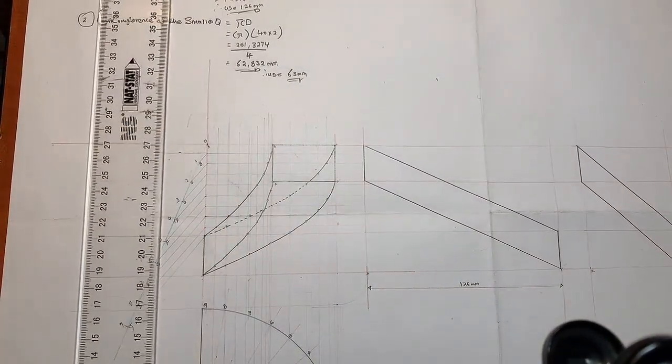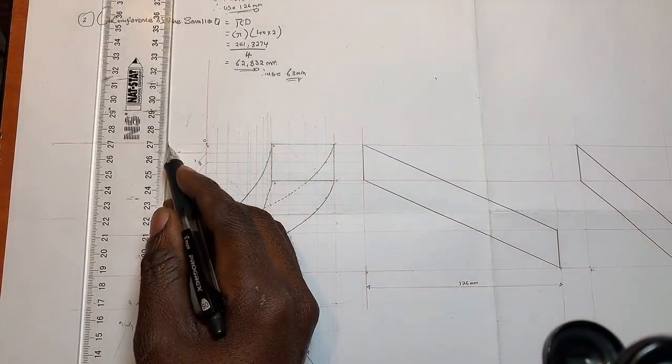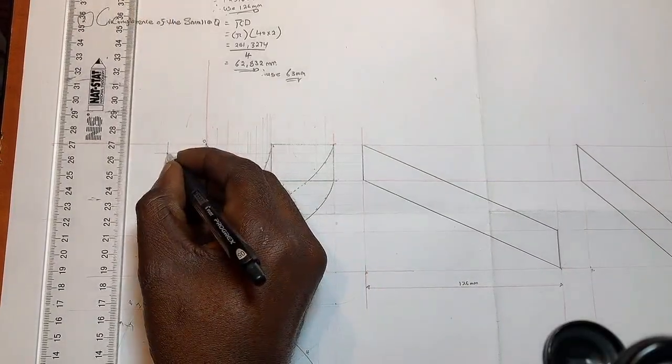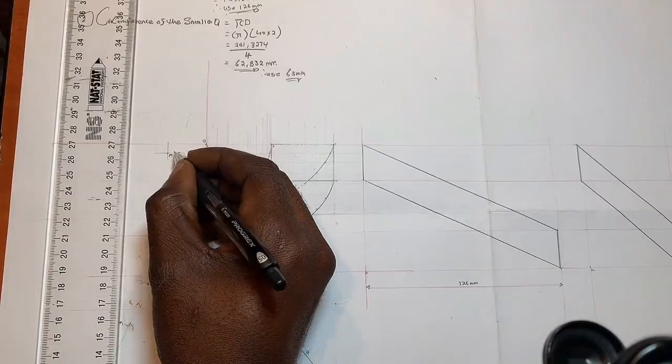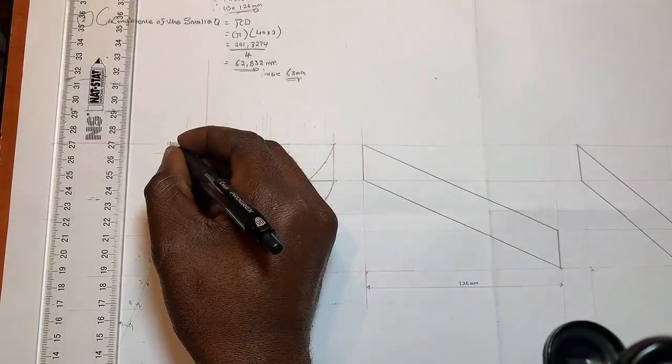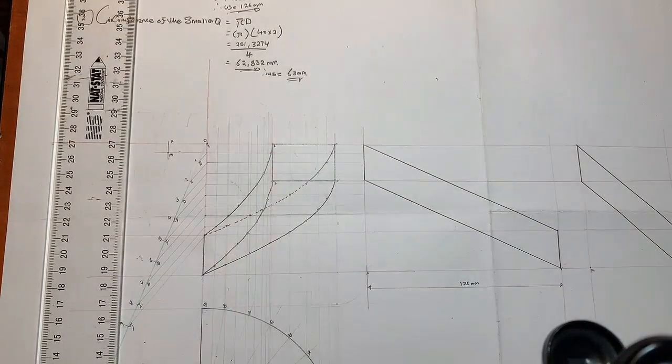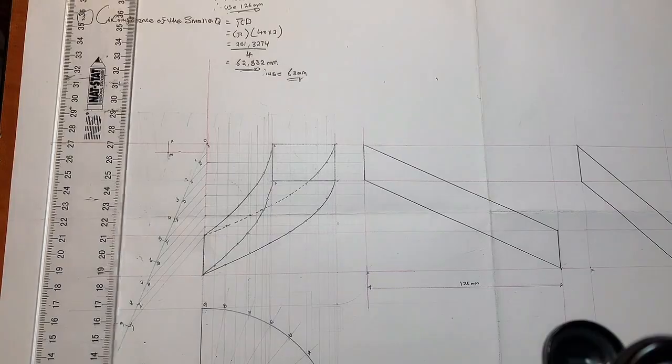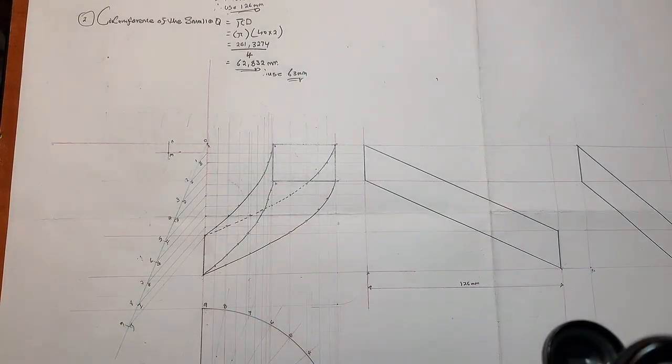So from here to right there, I can say that one is going to be my median point, and then that one is going to be my R. If you follow my YouTube channel videos where I'm developing using true length, I normally use the same numbering system, you understand.